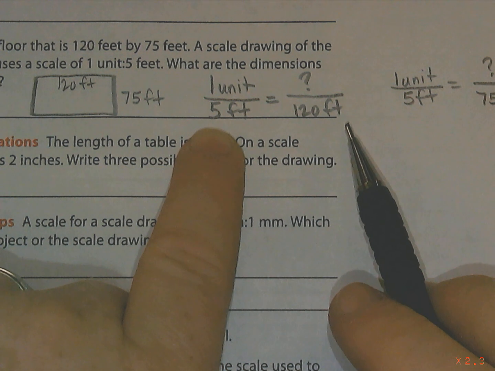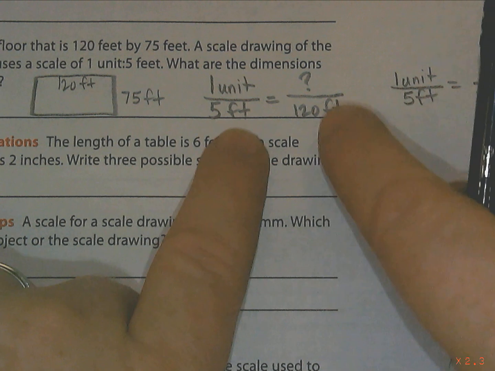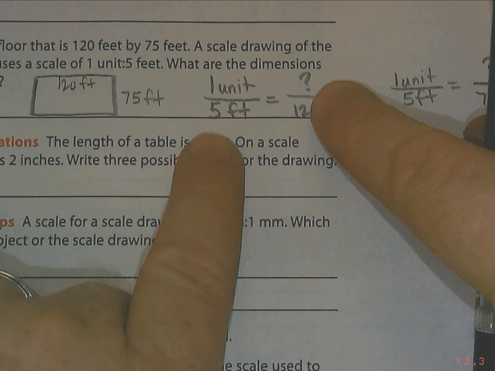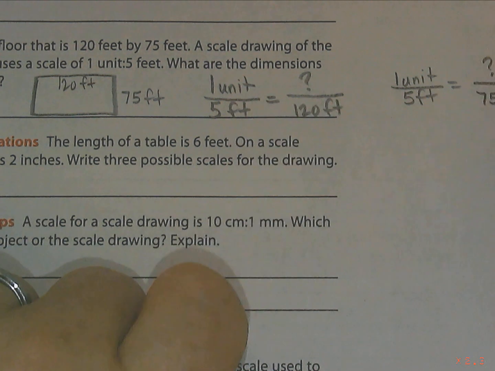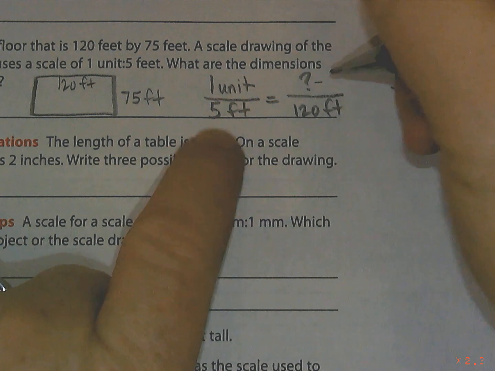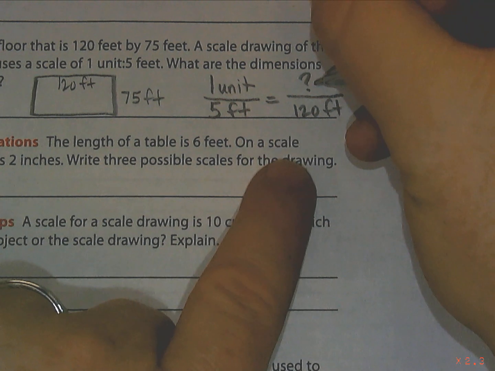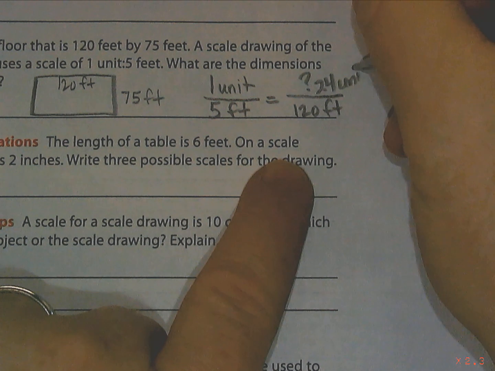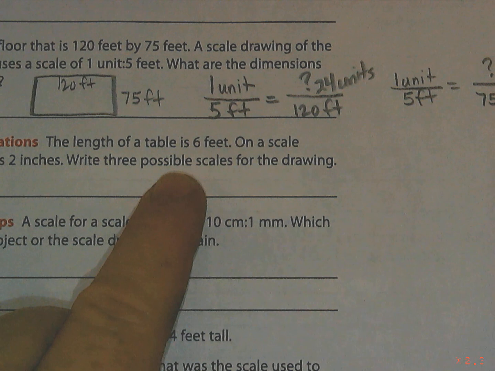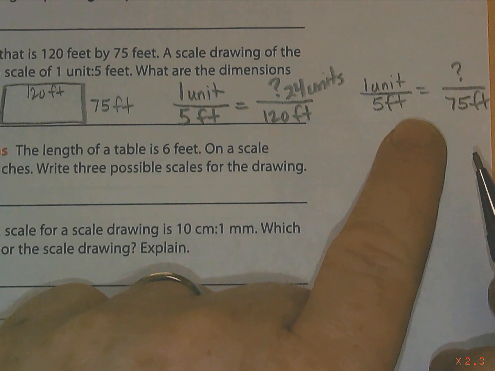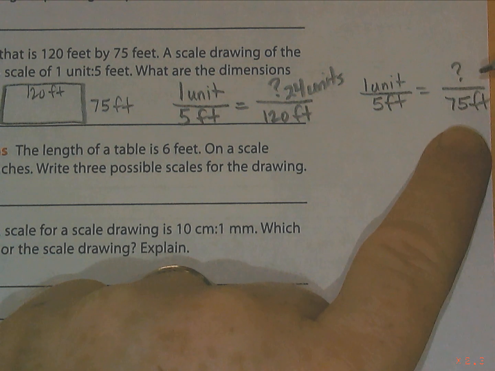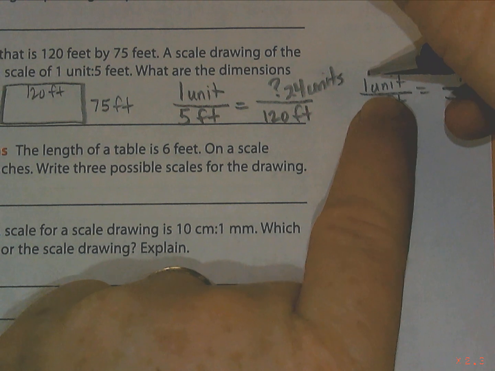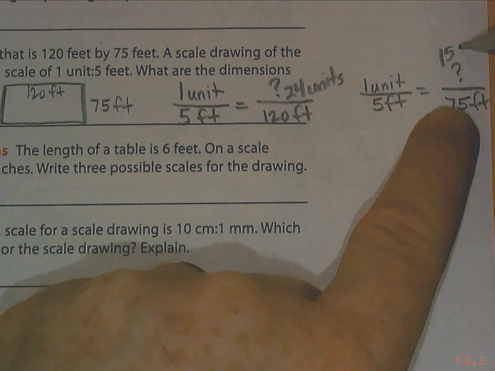Well, if you do the calculator, you do the math. 5 goes into 12 two times. You got 2 left over, right? 5 can go into 24, so 2, 4, 24 times. So 24 times 1 is 24, so it's going to be 24 units. Okay. And then here, 5 goes into 75. How many times? 1 time in 7. You got 2 left over, 25. 5 goes into 25 5 times, so that's 15. 15 times 1 is 15, so it's going to be 15 units.